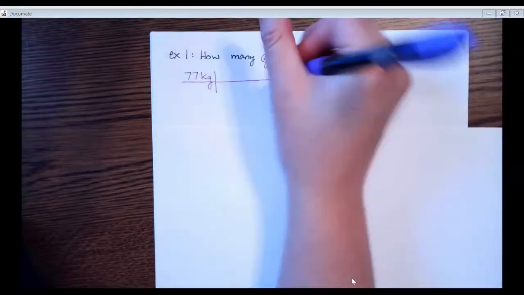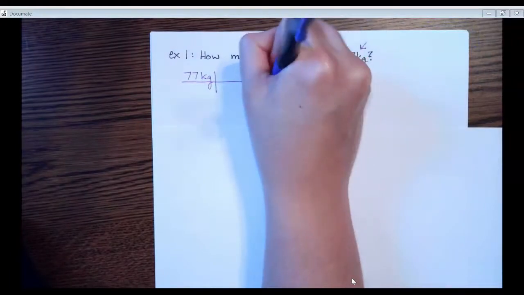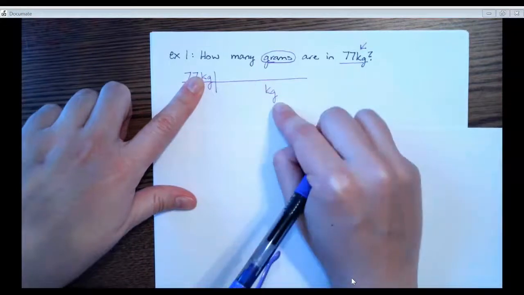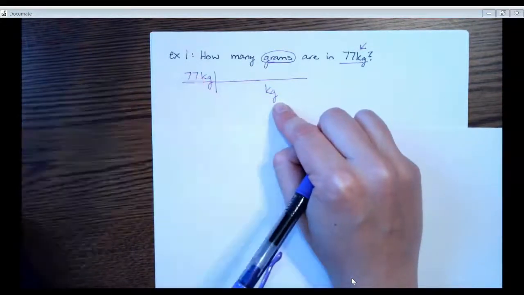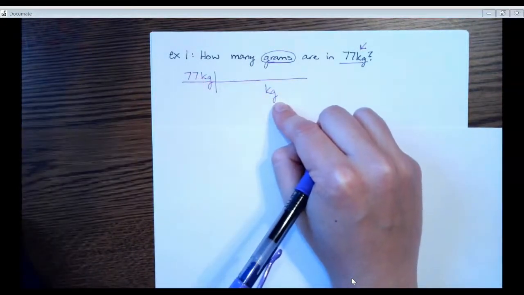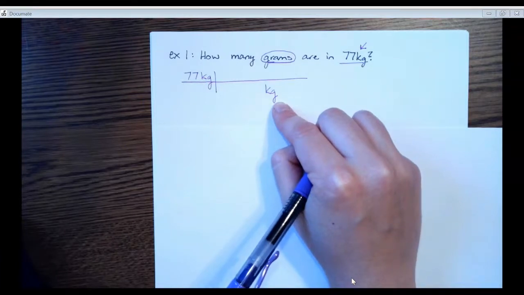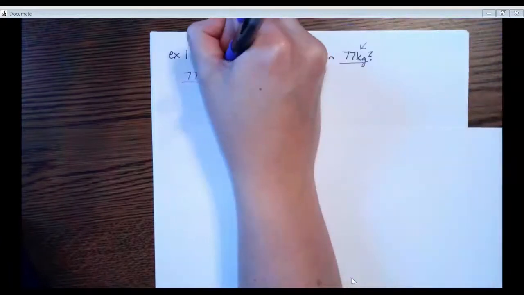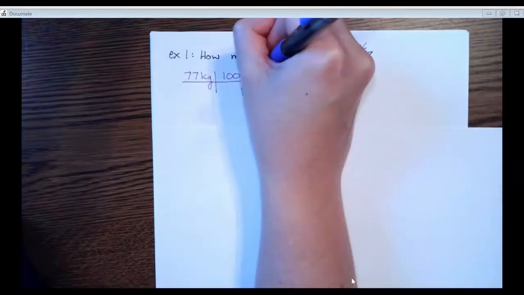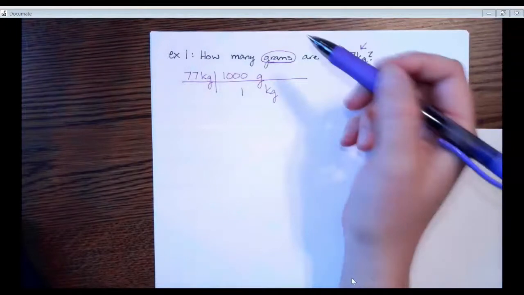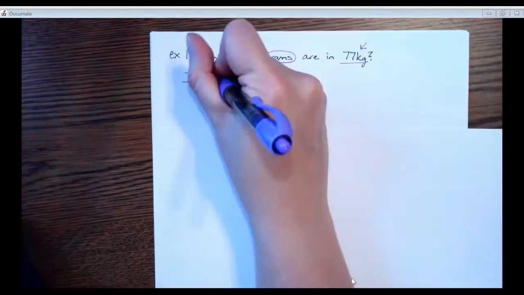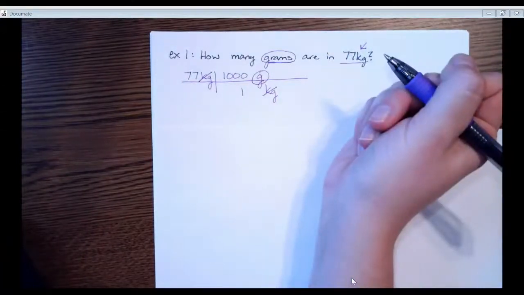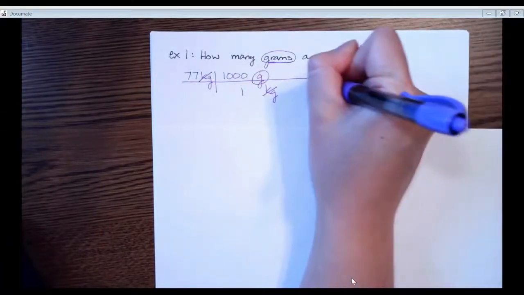On my diagonal, on the opposite sides, I need the same unit. So I'm going to have kilograms on the bottom. And I'm going to think, can I relate kilograms to grams? Yes. So I know that 1 kilogram is equal to 1,000 grams. So I'm going to put grams up on top. Notice the kilograms cancel out. The only unit I have left is grams, which is what I'm trying to find.